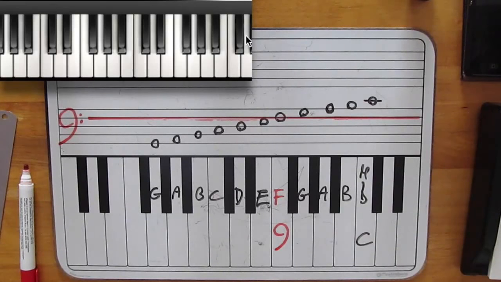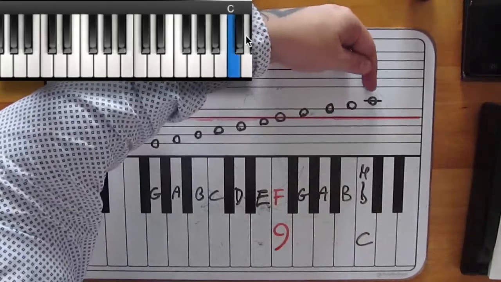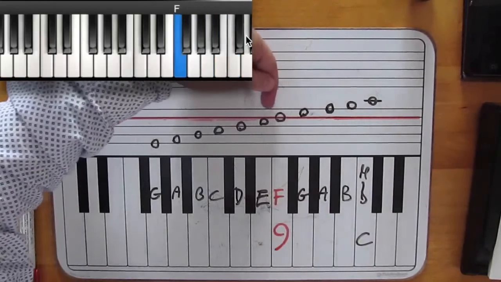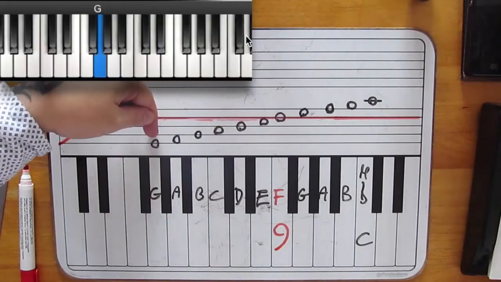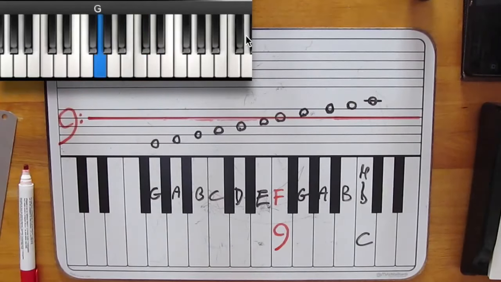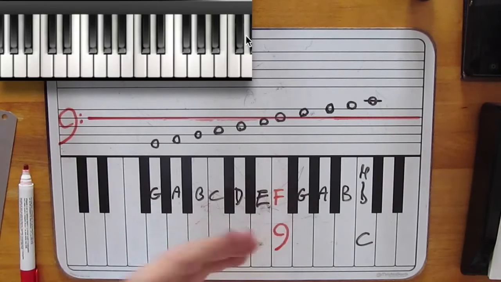Okay? Bass clef defines F below middle C, and the rest is laid out.